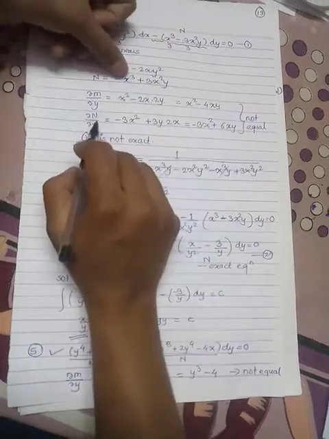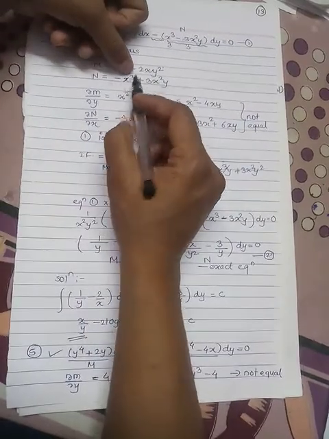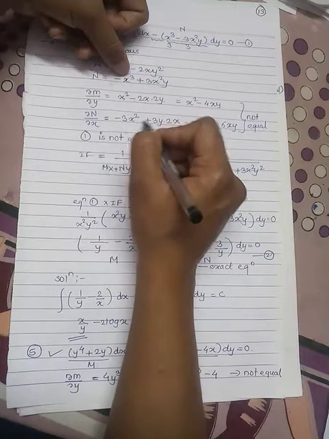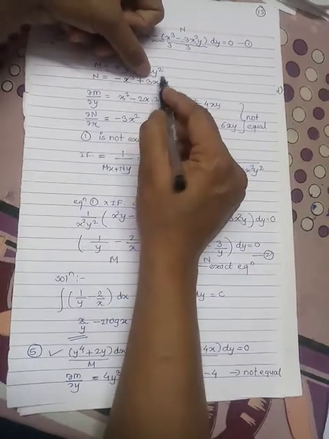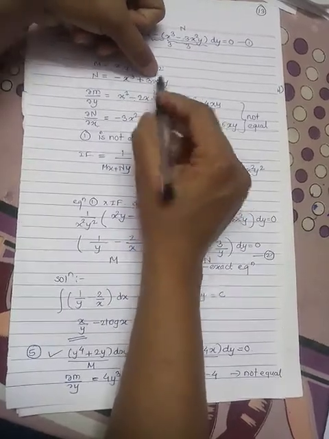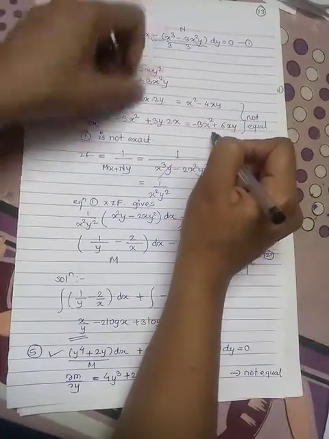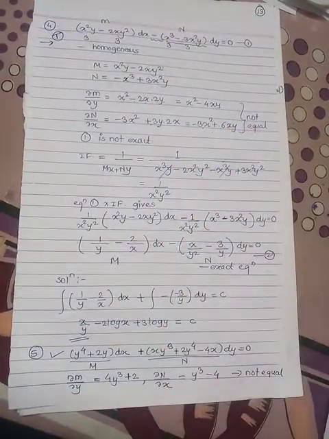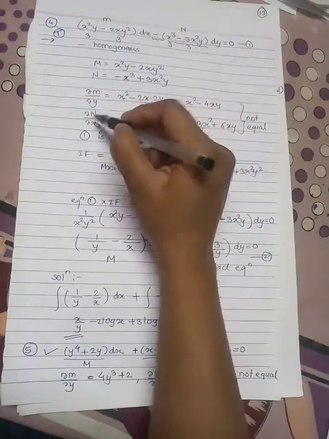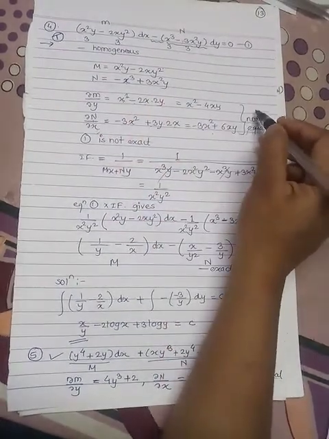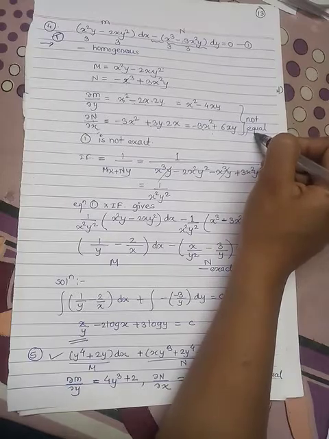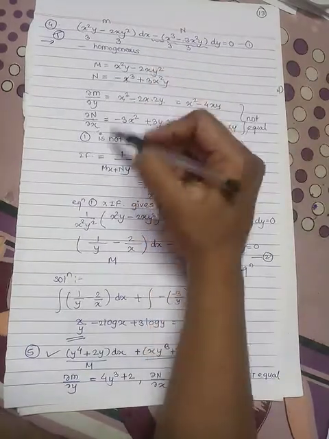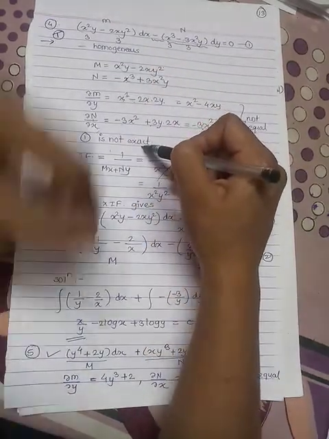Simplify, then N with respect to x. So minus x cube derivative is minus 3x square, plus, with respect to x, 3y is constant, right as it is, x square derivative is 2x. So simplifying, we can't get these two values as equal. Hence M y is not equal to N x, or you can just write these are not equal values. Hence equation 1 is non-exact or not exact.